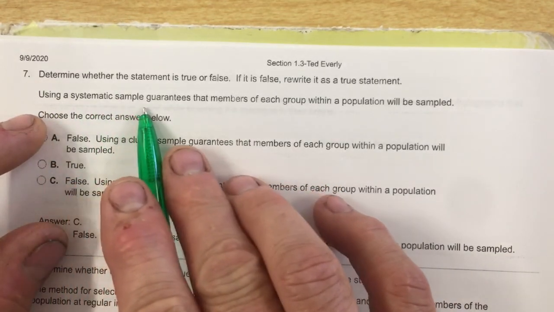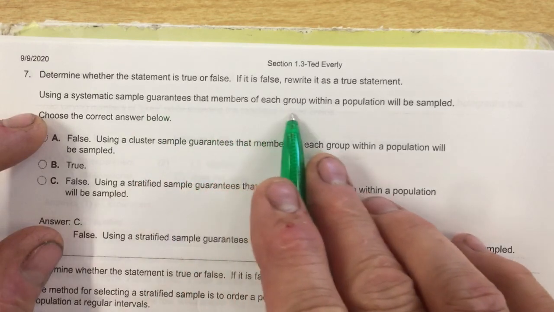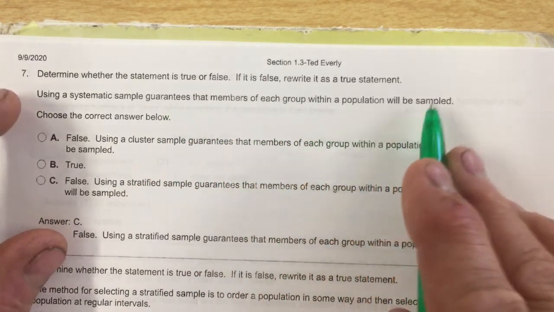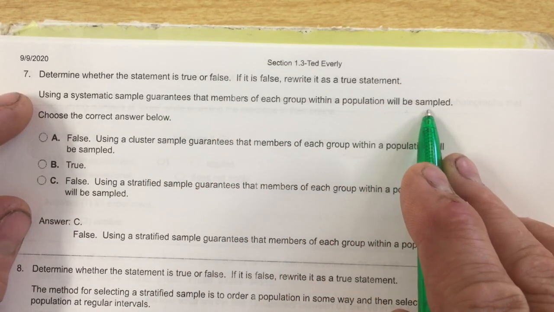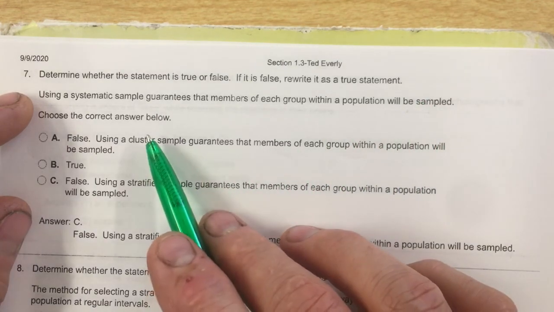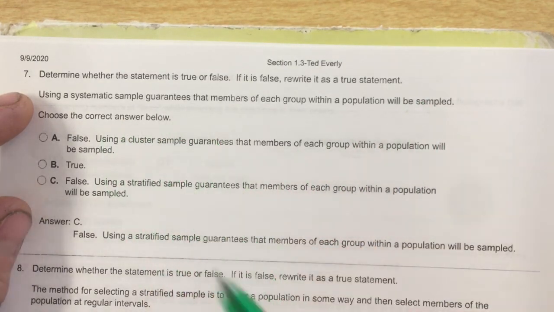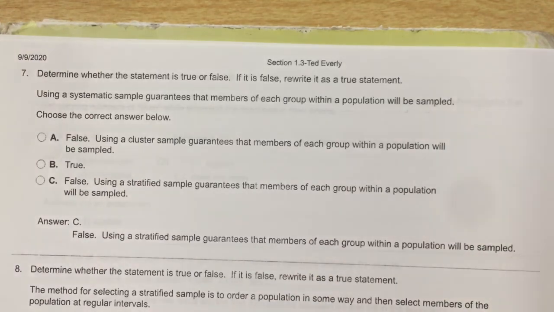Number 7, determine if it's true or false. Using a systematic sample guarantees that members of each group within a population will be sampled. Okay. A systematic, now it's not systematic, that's called stratified. If you remember now, let's go back to my notes here.